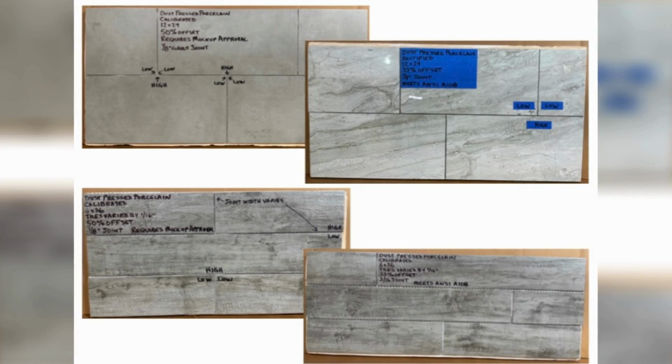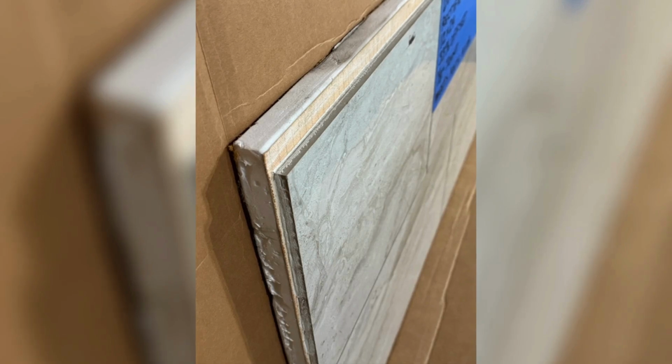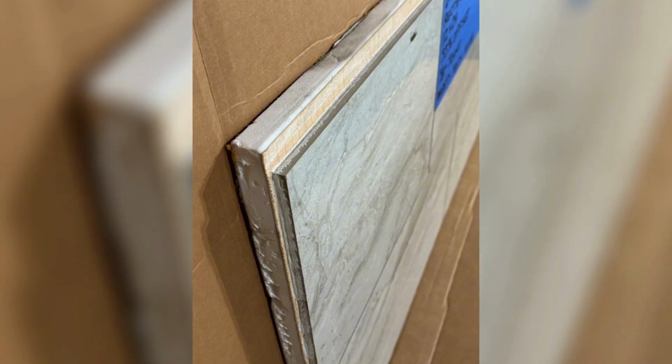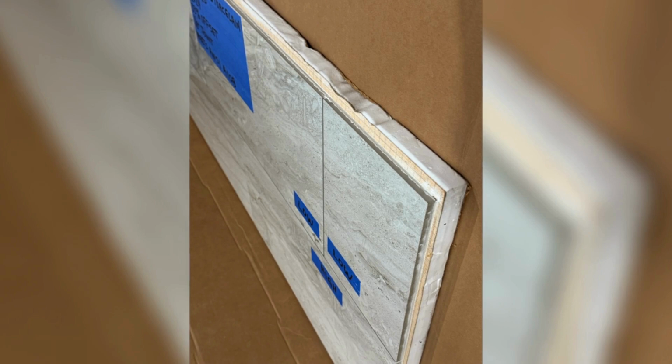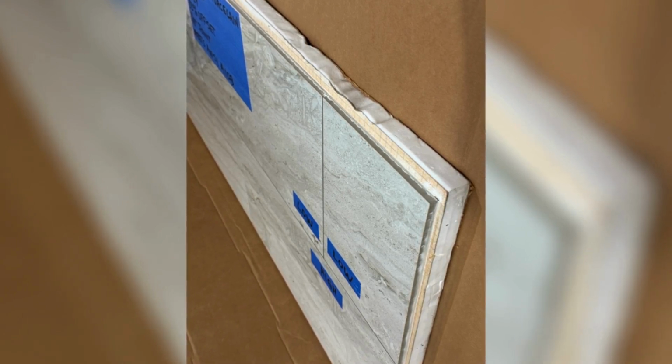For these off-site mockups, I have used some remainder foam board where I was able to create the mockups in my workshop, then travel with them to the job site to show the owner, the general contractor, the architect, the designer, the end user, the client, whoever needs to approve the final design.